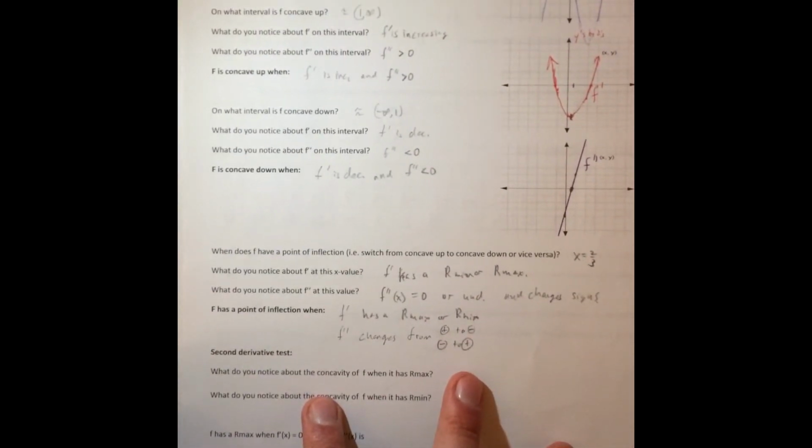What do I notice about the concavity of f when it has a relative maximum? Let's look at this right here. f has a relative maximum right here at 1.097, I believe, if I remember correctly. It's got a relative maximum right there, and it's got a relative minimum right there. But at this point right here, it's concave down, isn't it?